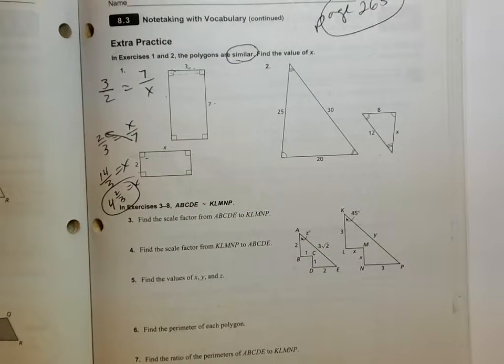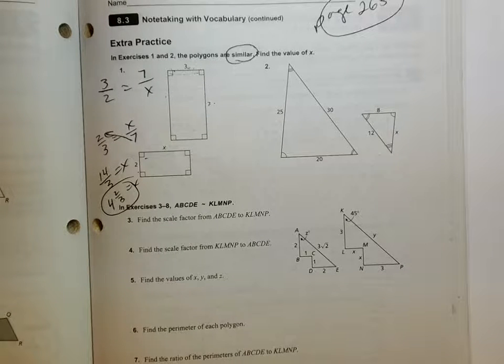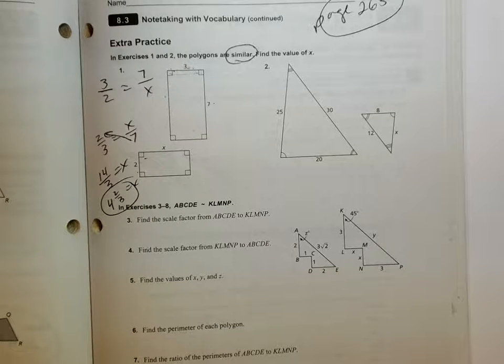So here's how it works. You set up your fraction, and then you cross multiply. When you set up your fraction, you must be consistent, either big to small or small to big. But don't mess it up by mixing big to small with small to big. That'd be messing it up, okay? Be consistent on how you set it up.